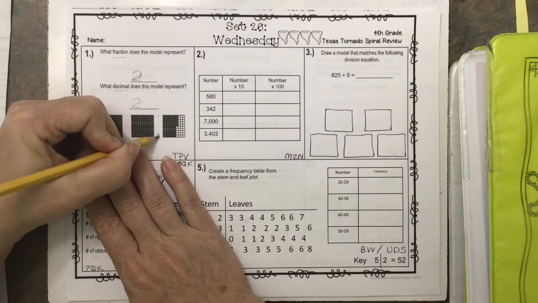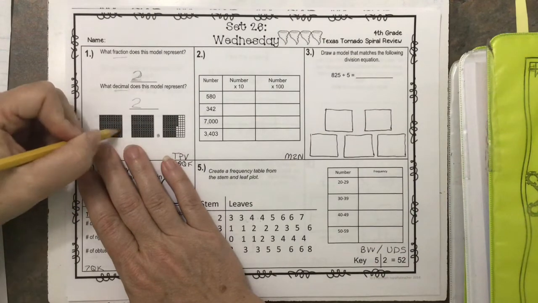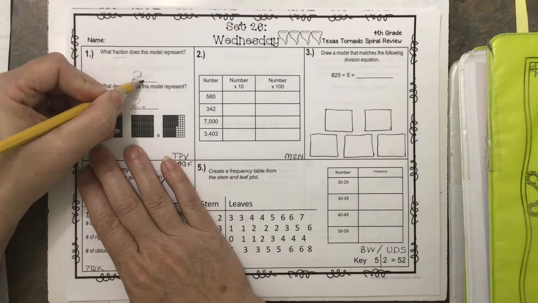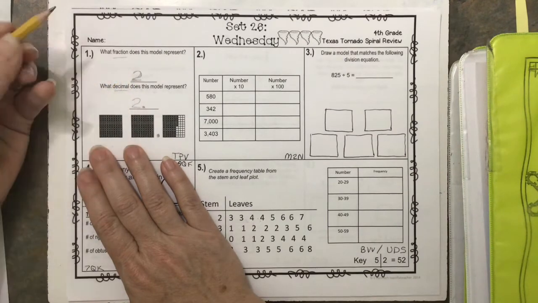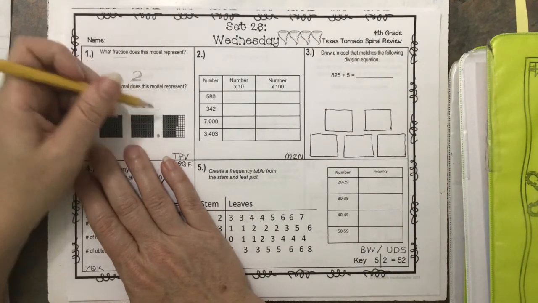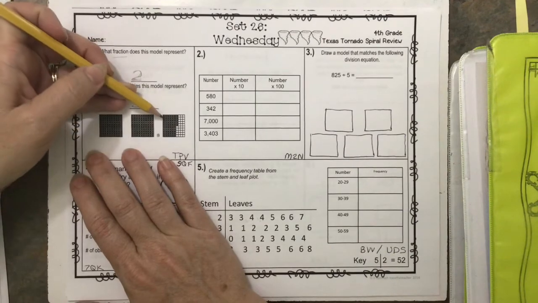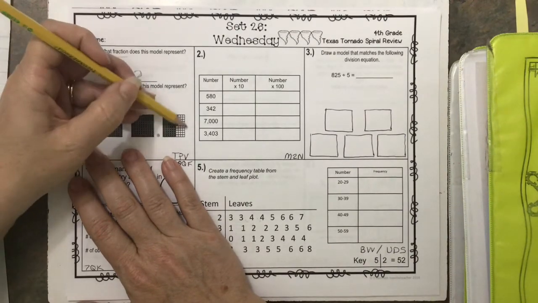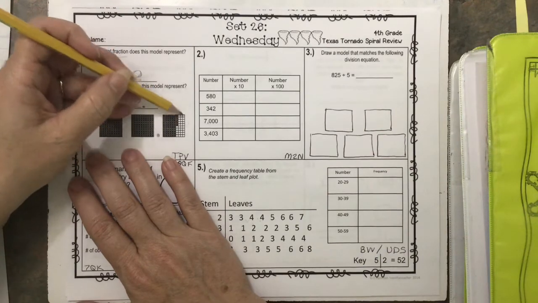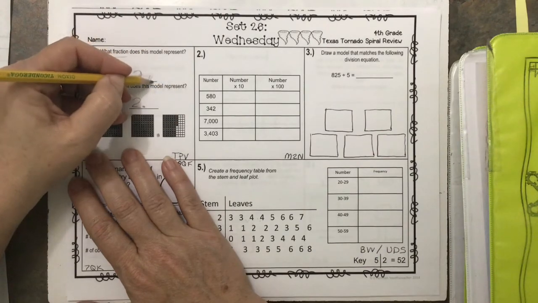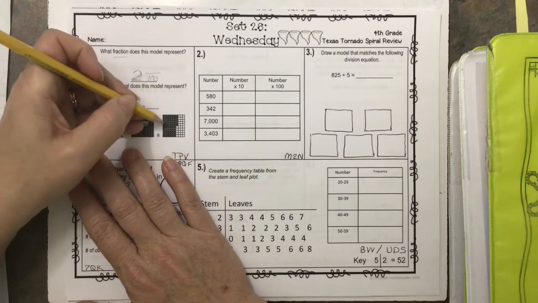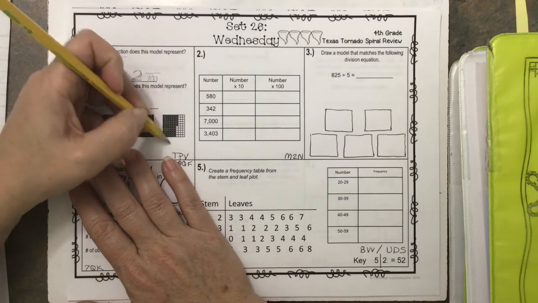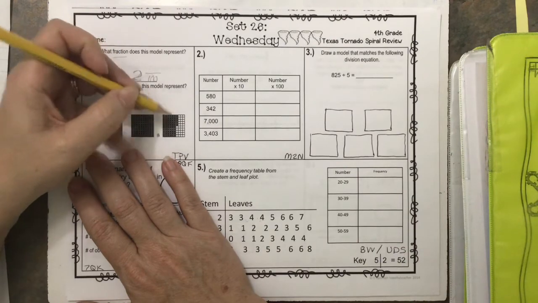Now, we put a decimal point between our wholes and our parts. So let's put a decimal point. We do not need a decimal when we're writing a fraction, okay? Now, let's count up our parts for the fraction. Altogether, there are 100 blocks. That goes at the bottom, yes? And then the shaded part goes at the top. How many are shaded out of how many total to make a whole?